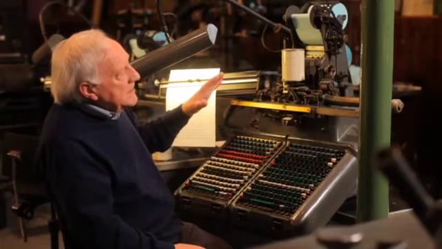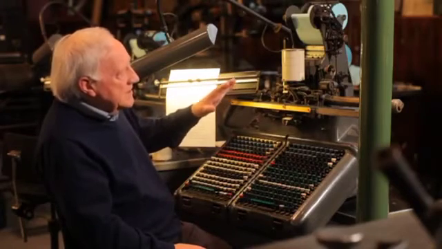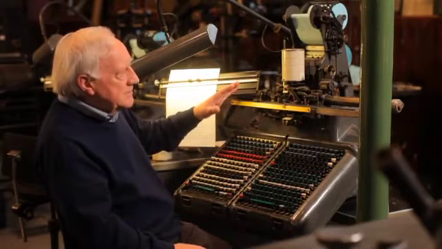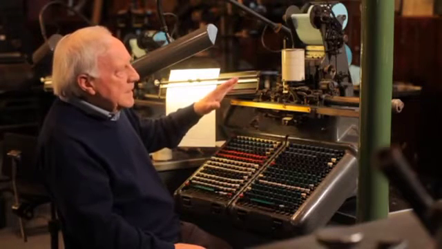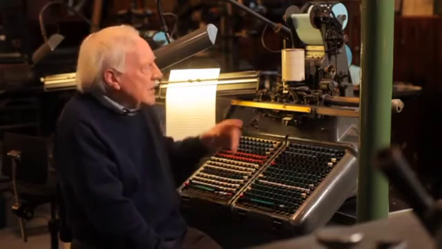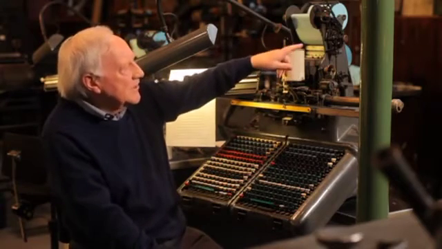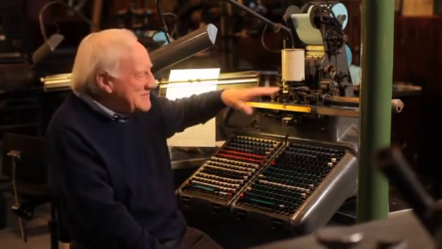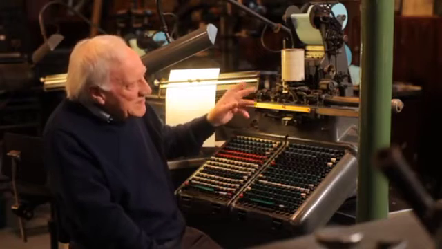Because the relationship between caster and keyboard was so important, it was almost like a marriage. It was either good or bad. If the keyboard operator gave trouble or made a lot of mistakes in the setting, he created havoc on the caster. So it was very important that the two people got on well together and they knew each other's strengths.